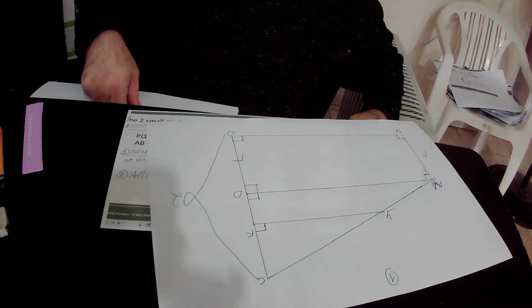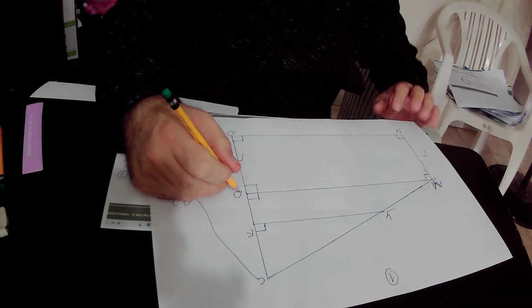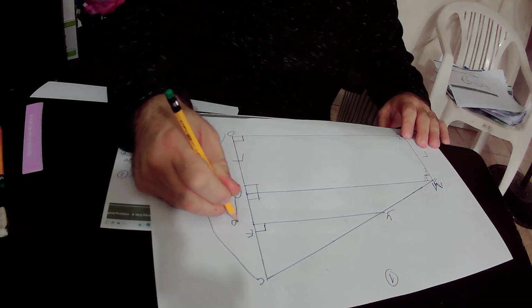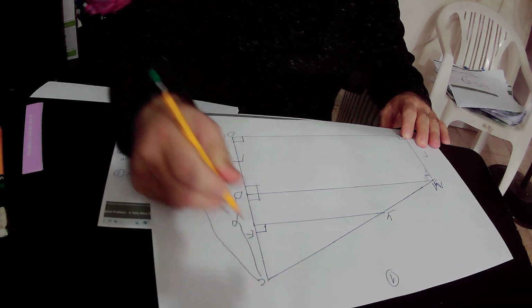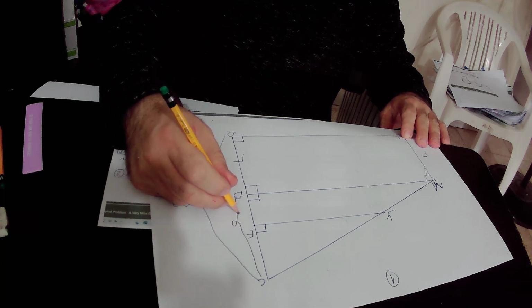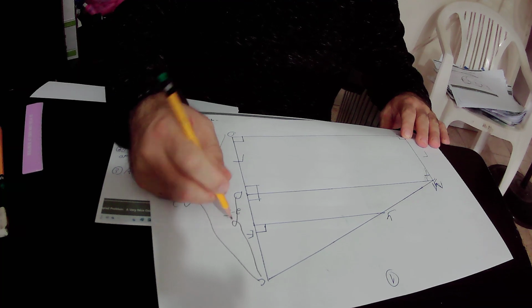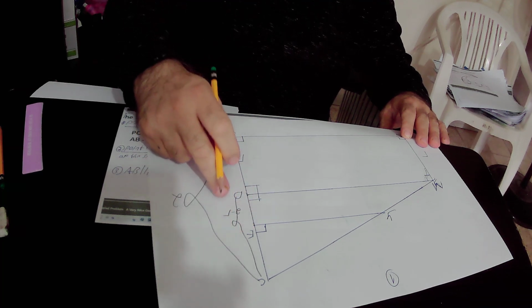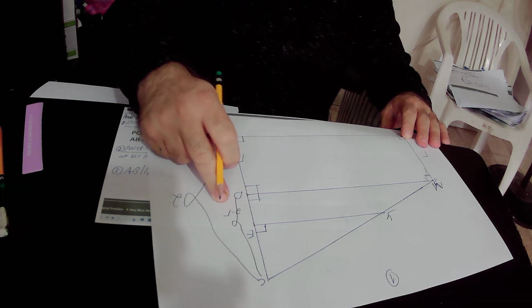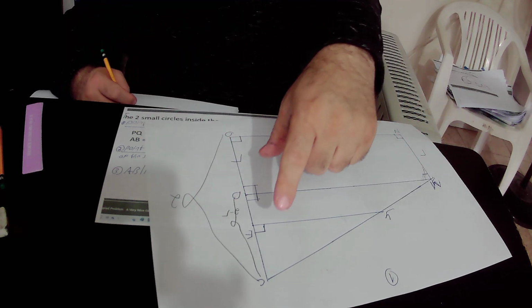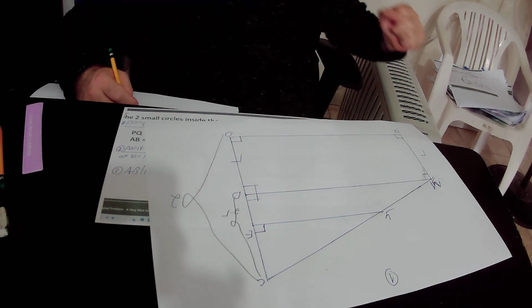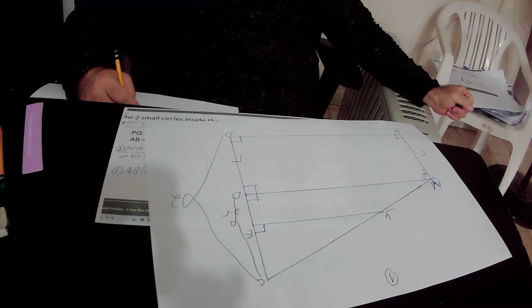That is to say, CD equals CO, that is 2 units, minus DO, that is R. That is to say, CD equals 2 minus R. Okay, CD equals 2 minus R.